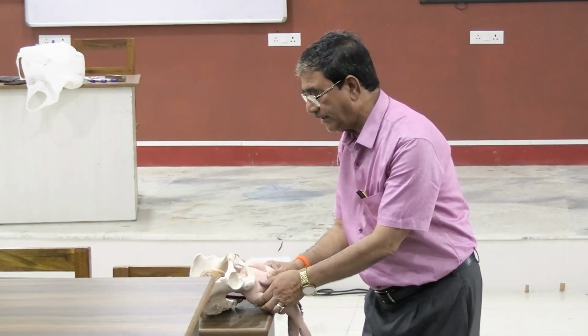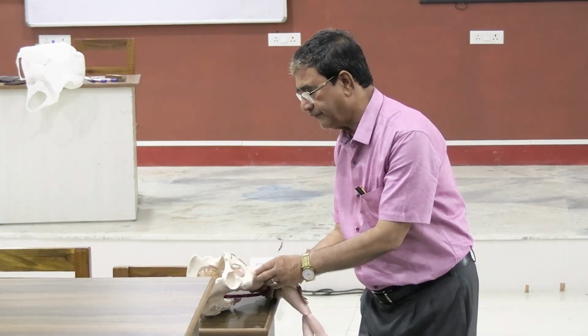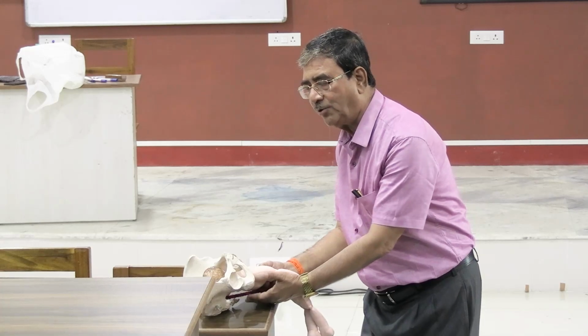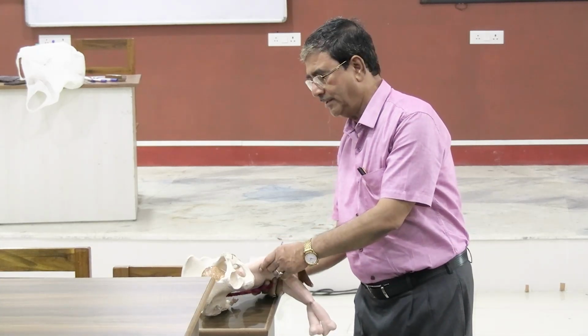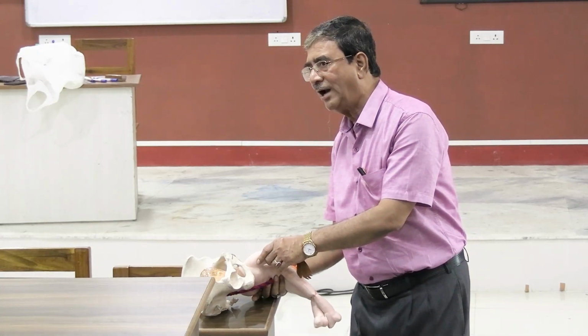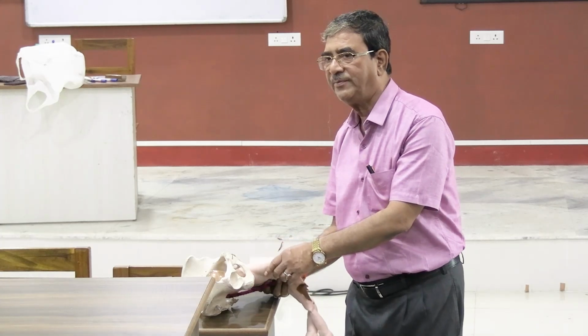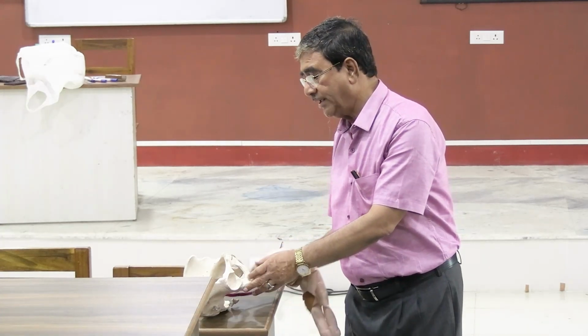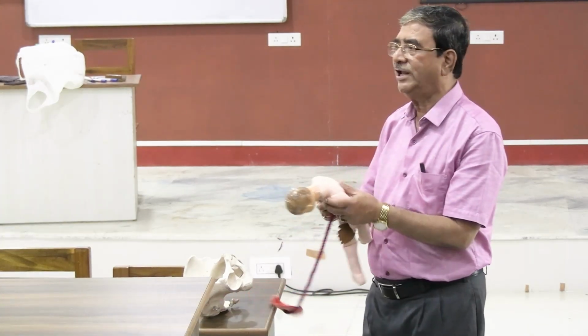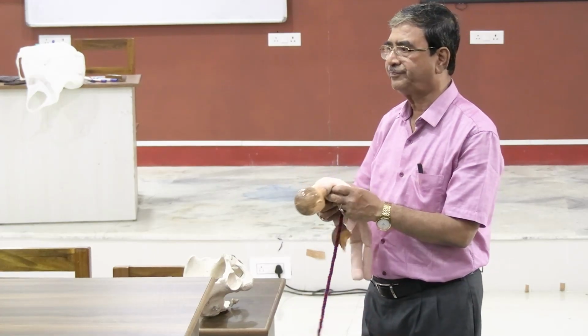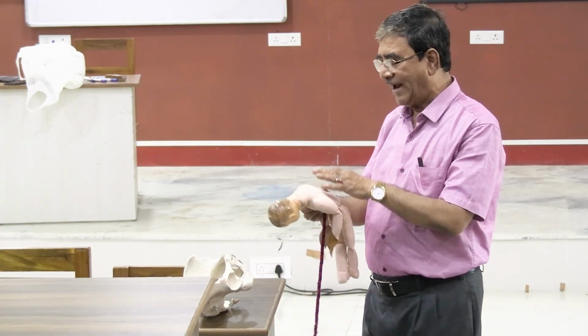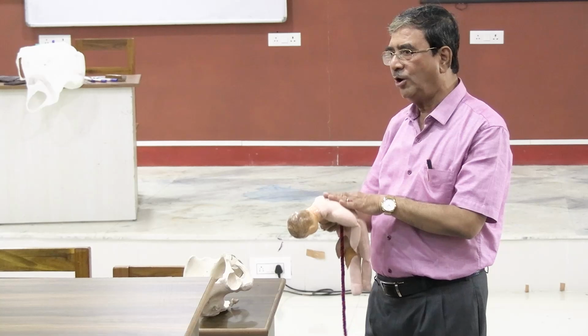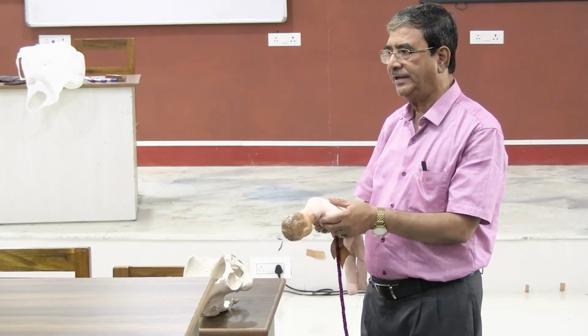Then rotate in opposite direction. Posterior shoulder will come anteriorly. Automatically it will come down under the symphysis pubis. This is Lovset maneuver. Lovset maneuver is very much useful to deliver the shoulder. In that case, back will always remain anterior.